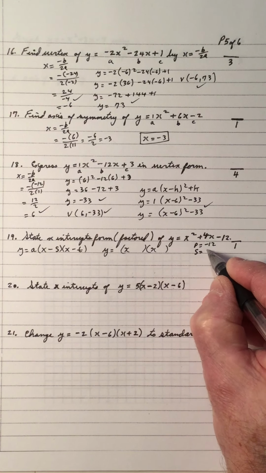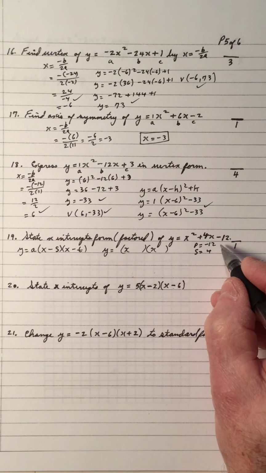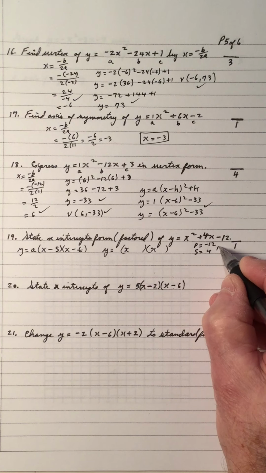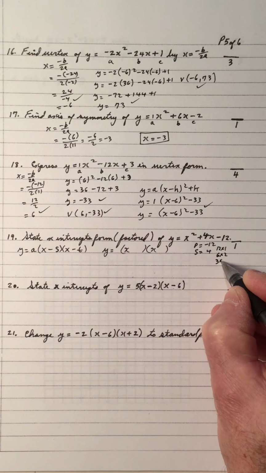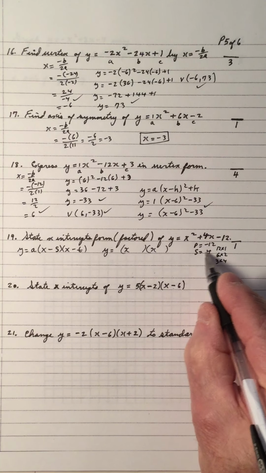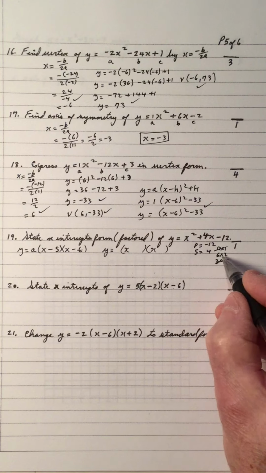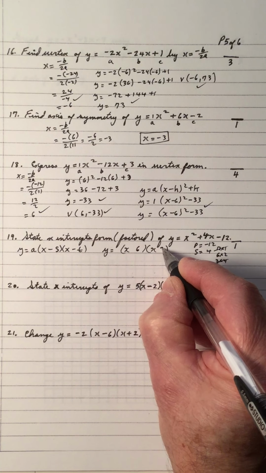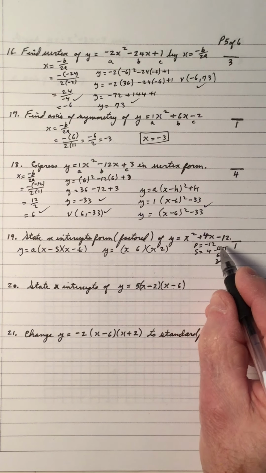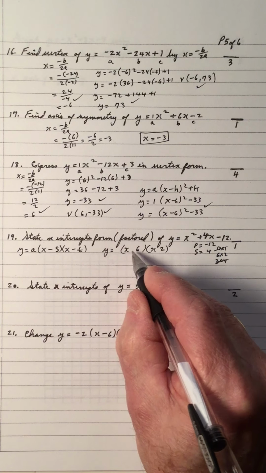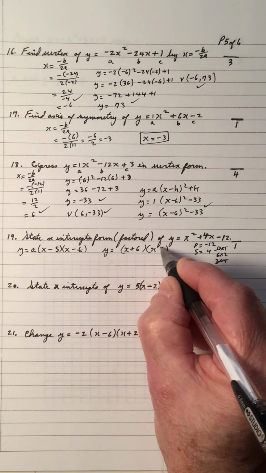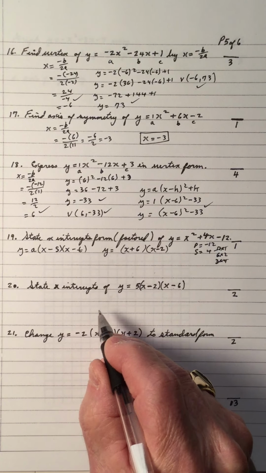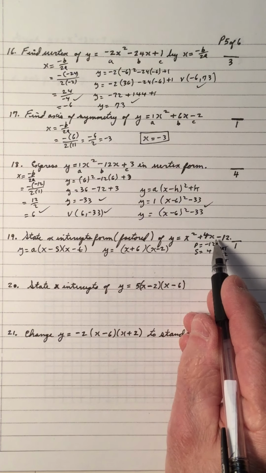The sum is 4. The factors of 12 are 12 times 1, 6 times 2, 3 times 4. Which pair of factors give me a 4? 6 and 2. Product is -12, so one has to be plus and one has to be minus. So the sum is +4, so it's +6 and -2. So that's the equation of this parabola.